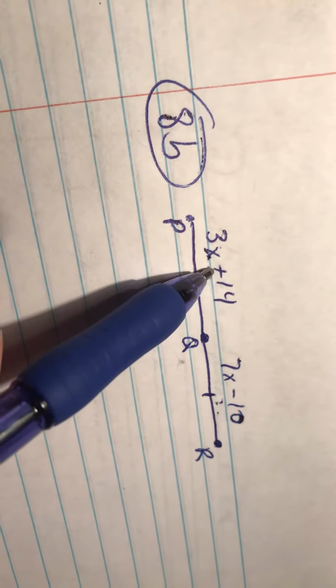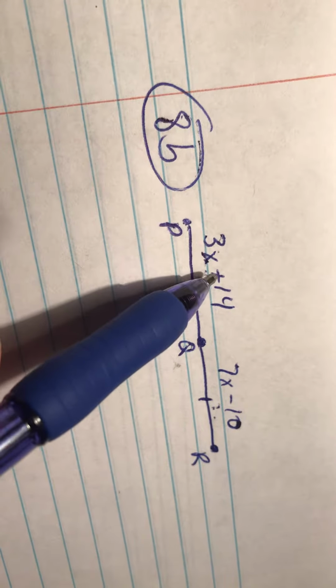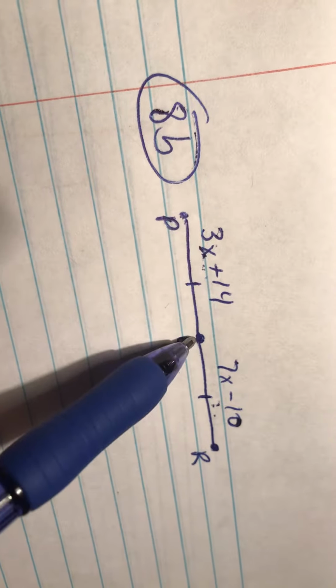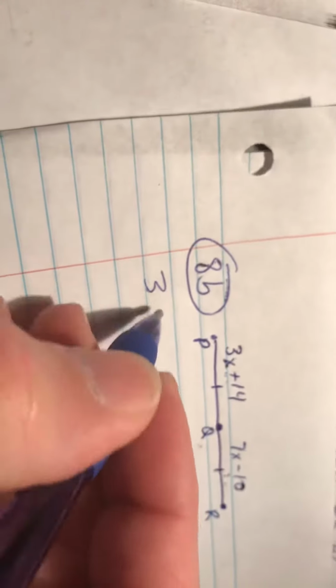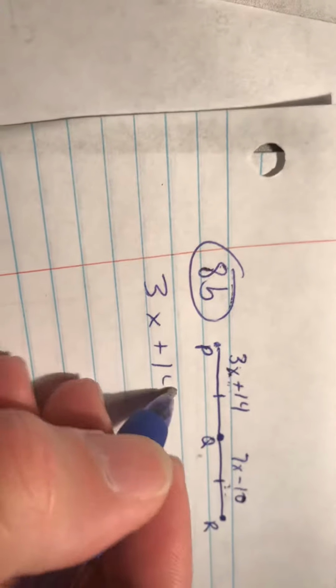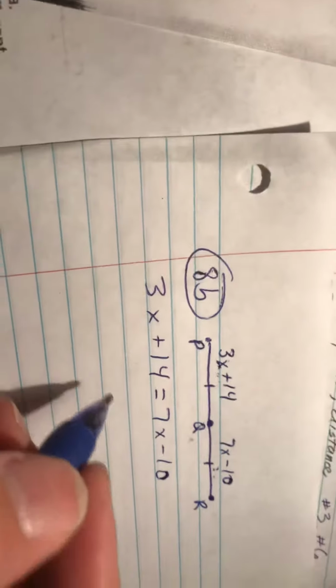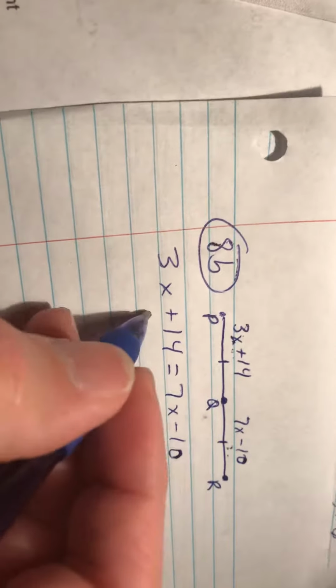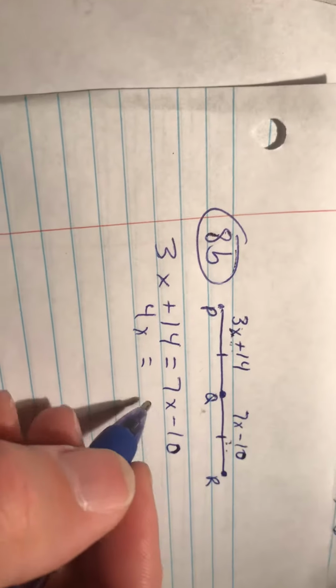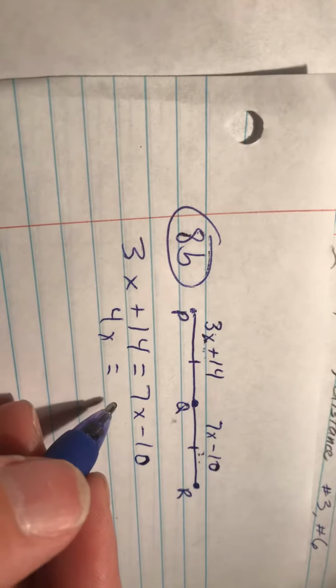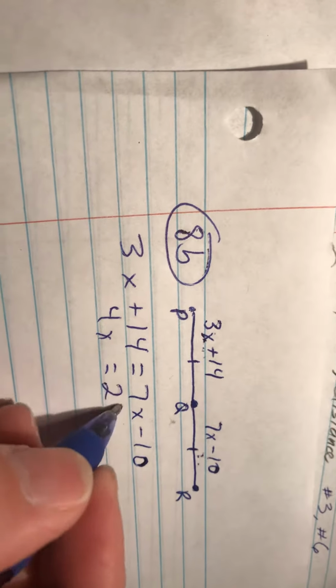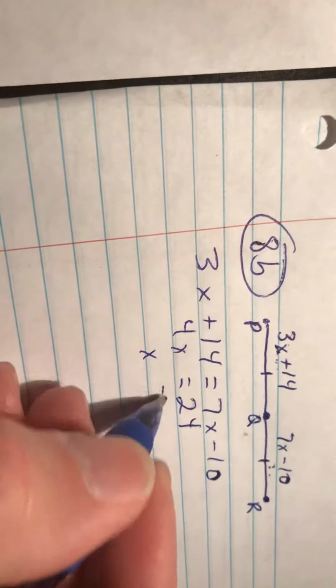And then once we plug it in here, we'll multiply it by 2 because it's going to be half of this entire length. So from this point on, it's just going to be an algebra problem. And I know you guys know how to solve a basic algebra problem, so I'm going to do this one pretty quickly. So we're going to have 4x equals 24. Okay, we'll have x equals 6.